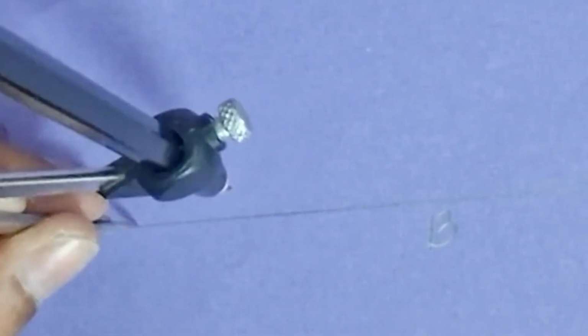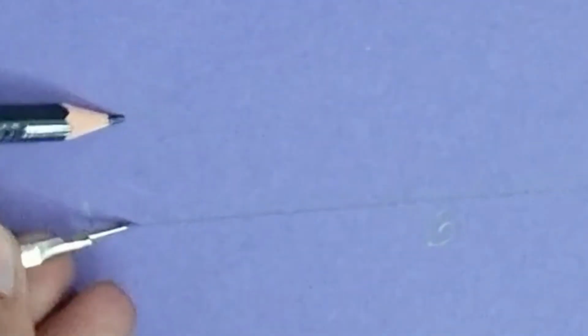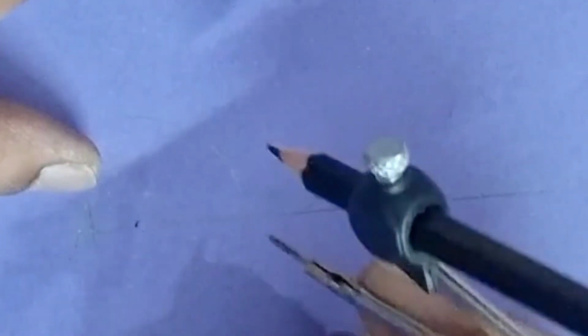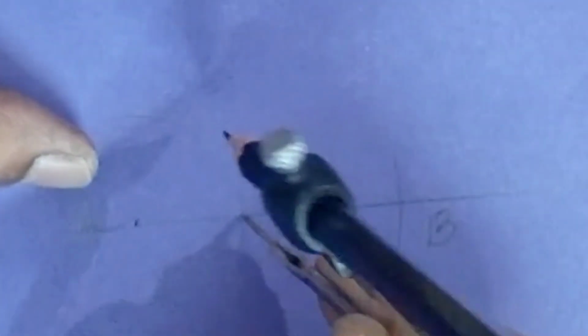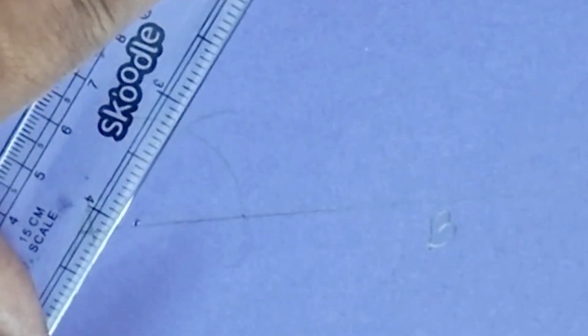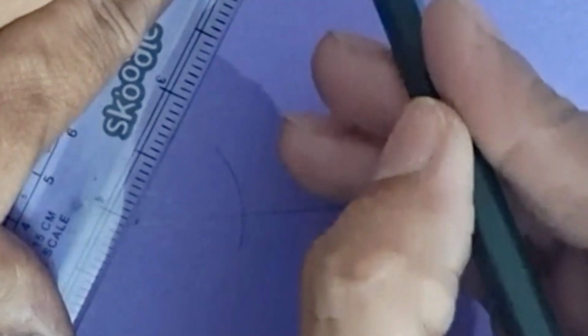Now at the point A, we draw an angle which is the same measurement of the given angle as 60 degree. We get an angle and let any point on this line as Y.